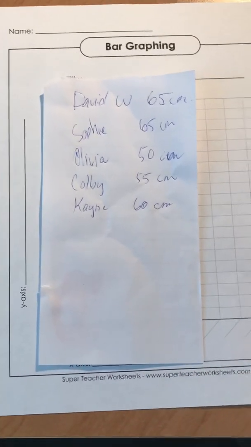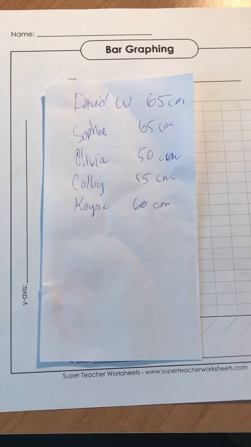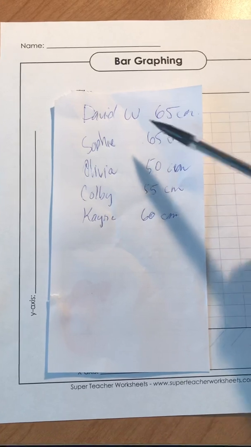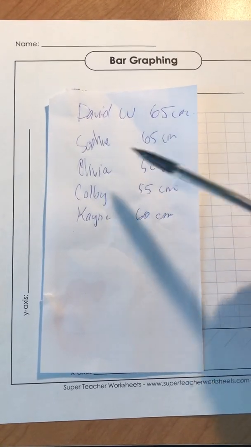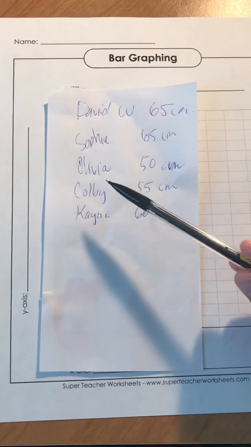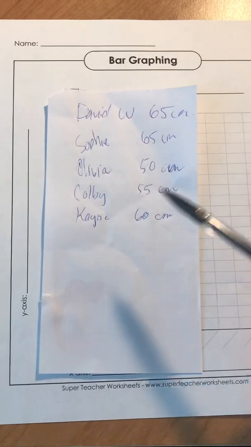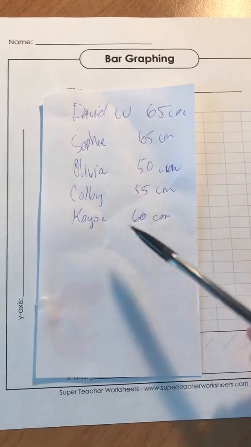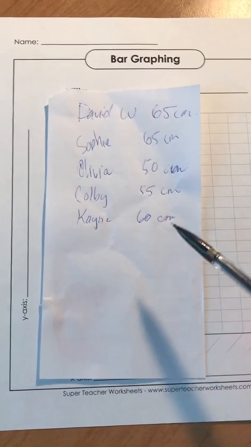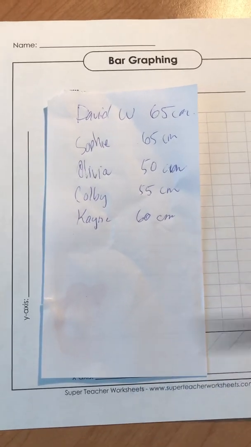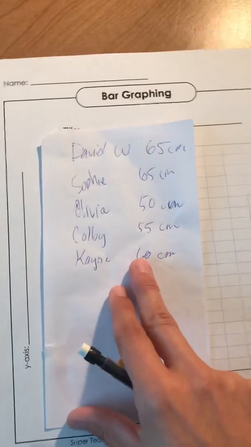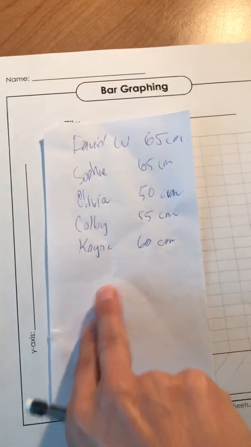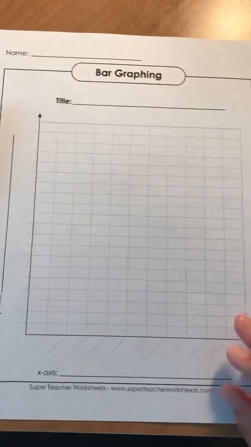And I quickly jotted this down as I was outside. So you can see on David W.'s group, their plant is about 65 centimeters and Sophie's is 65. Olivia's group is 50 centimeters, Colby's is 55, and Kane's group is 60 centimeters. And this is just a really quick way to jot it down, and then I will put it into a table that is a bit neater in just a moment.